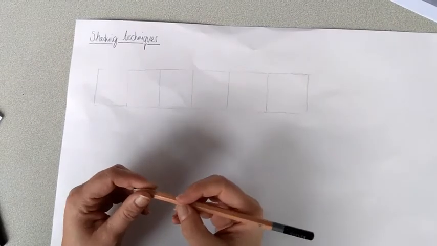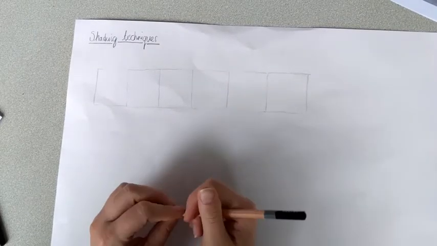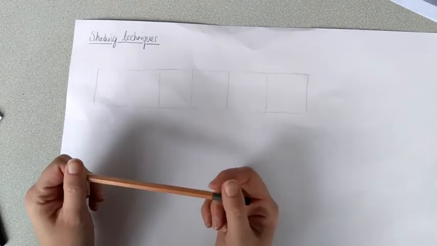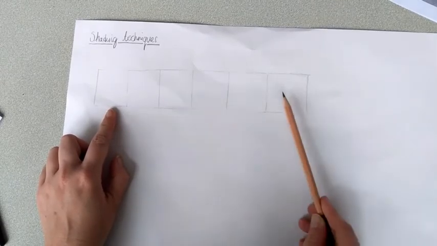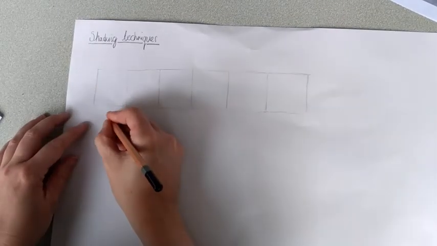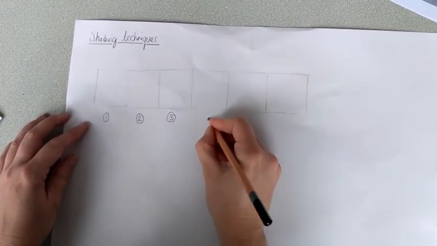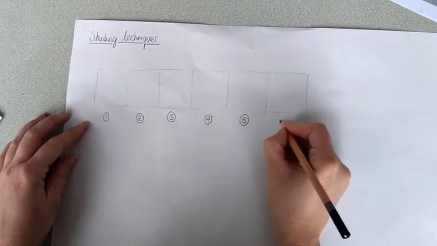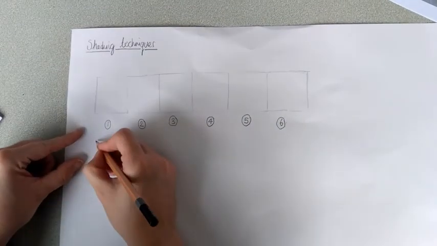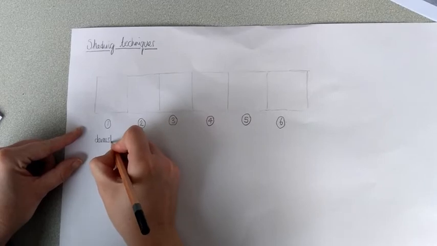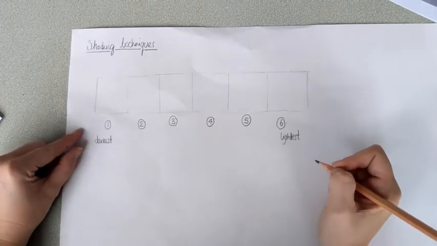We are going to look at the hatching technique, which is the example that looks at the lines. And we are going to create a series of boxes going from dark to light. So first of all, I'm going to number our boxes. So we've got 1, which is going to be our darkest, and 6, which is going to be our lightest shade.